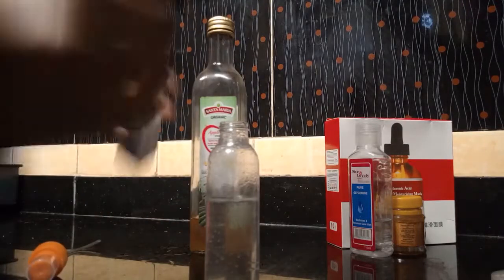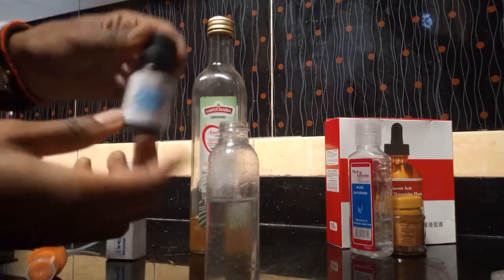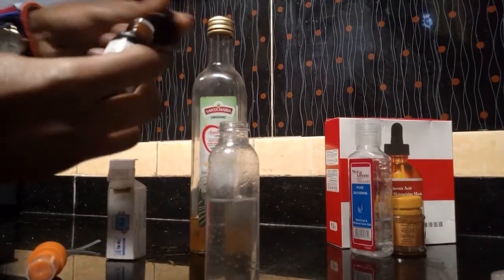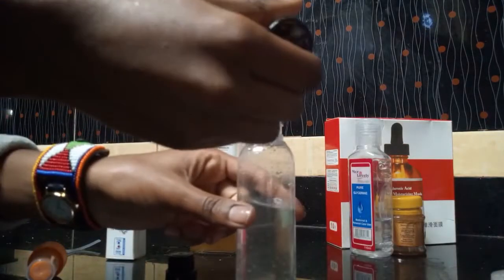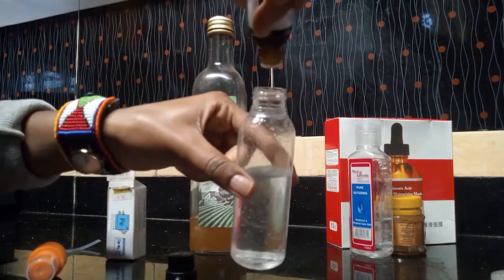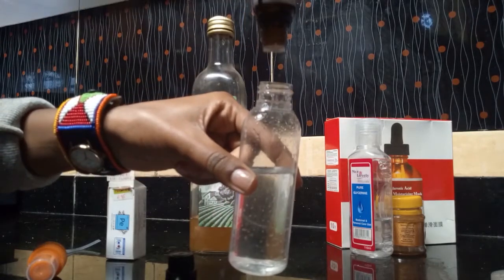So you've added water, glycerin, and you can add an essential oil like peppermint or tea tree or lavender. First of all, they're stimulants, they boost hair growth, and number two, they tend to encourage healthy production of sebum.